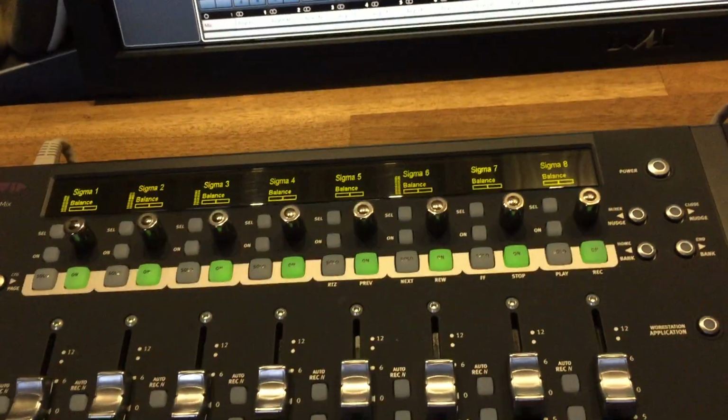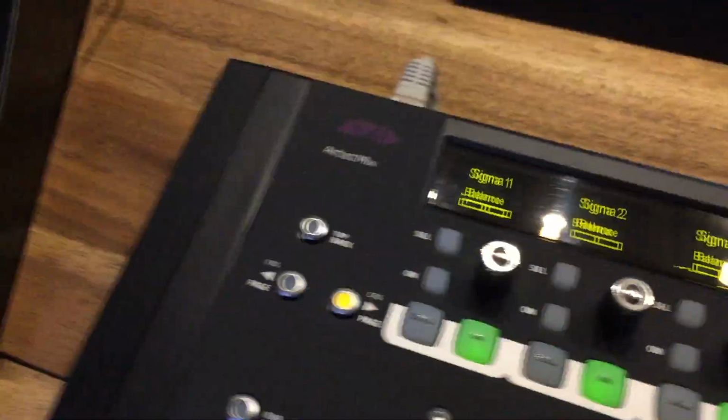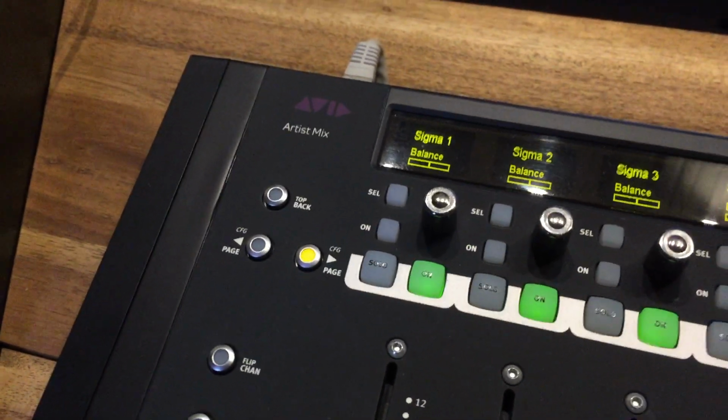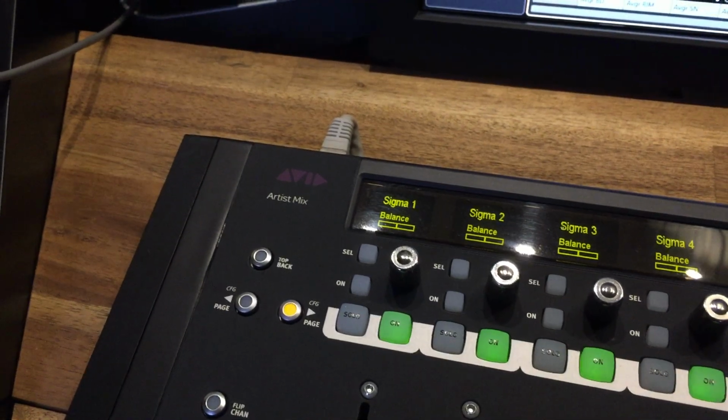I'm just going to press stop for a moment. So I have banked and nudged my AVID in order to show my 16 output channels, Sigma channel 1 on 1.